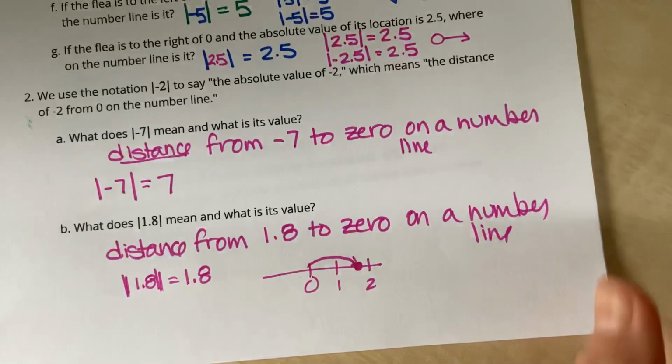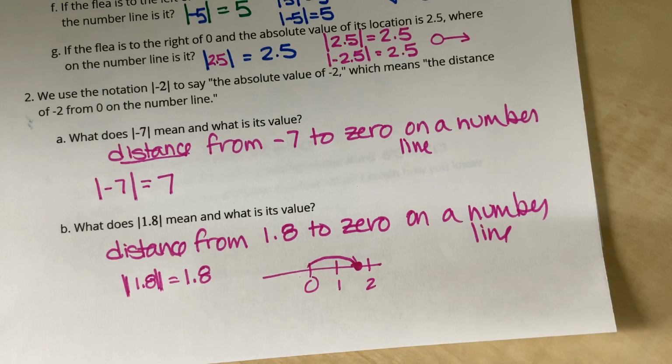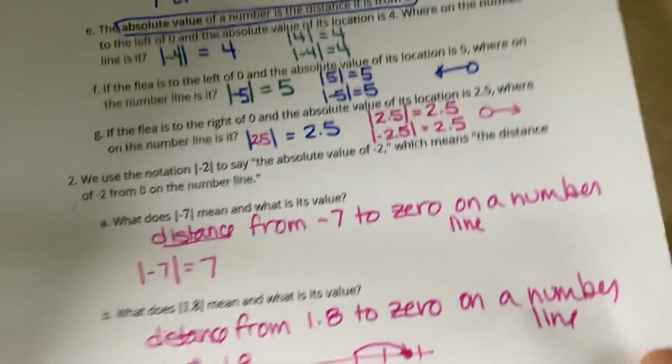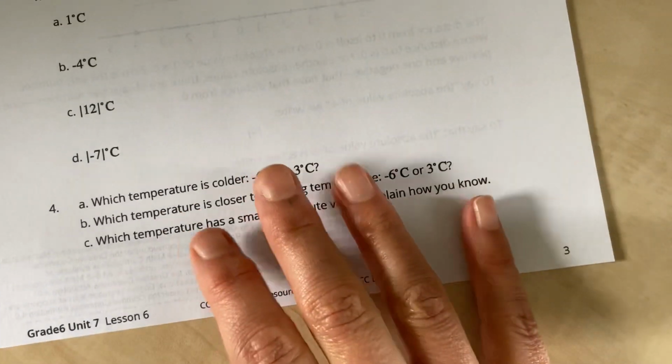A lot of people get mixed up and try to do the opposite. It's literally asking, what is the distance from 0? Just think that it's always positive, okay?